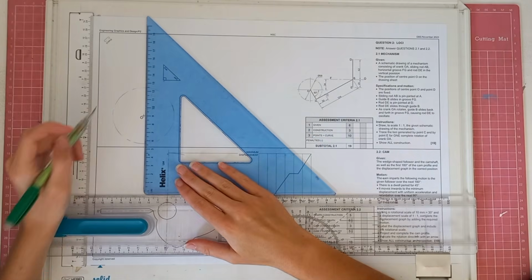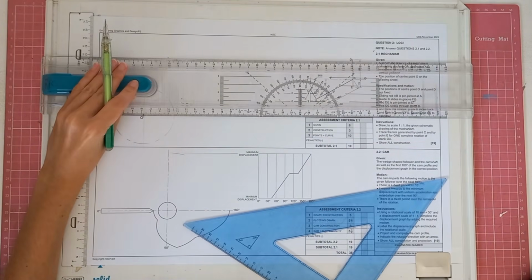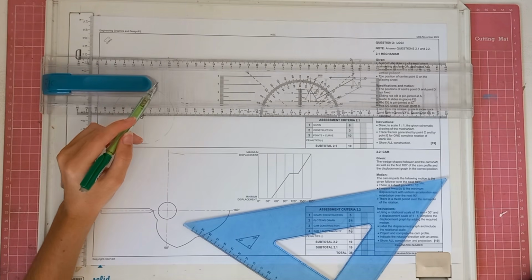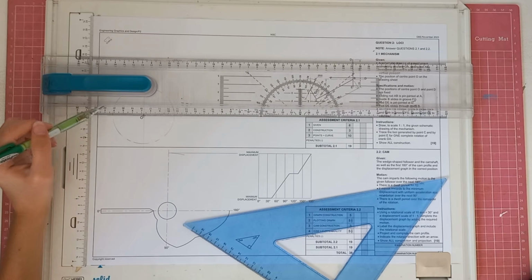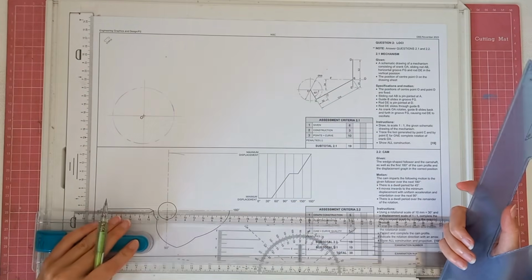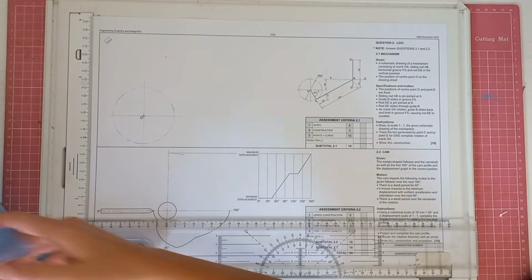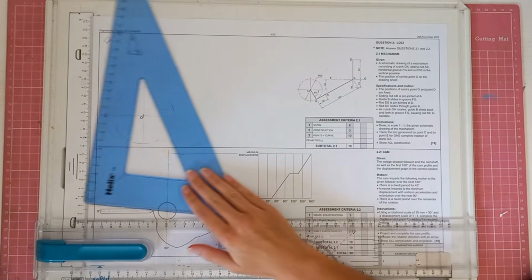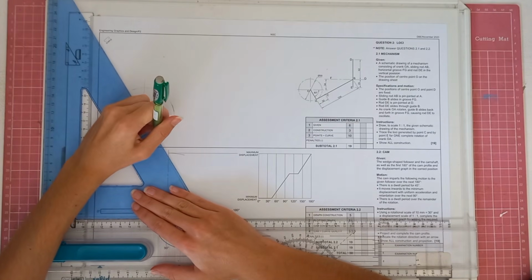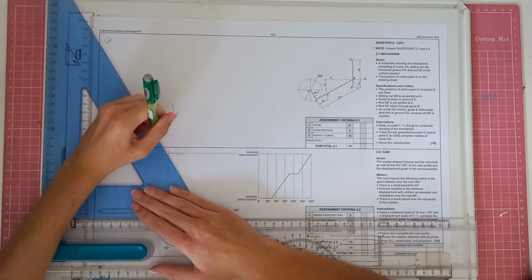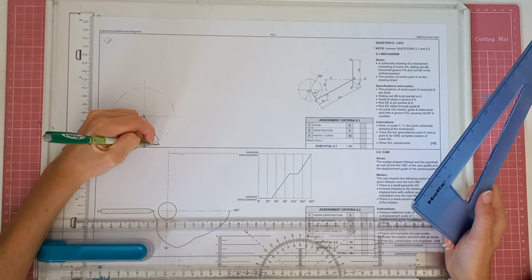Then we're going to do the little construction lines going through the circle as well. So we will have a line going through here and a line going through the middle point here as well. Just like that over there. Then we've got 60 degrees to get OA. So we can take our 60-degree set square and we are going to draw in OA, from this point to the edge over here. Okay, so we have got point A.